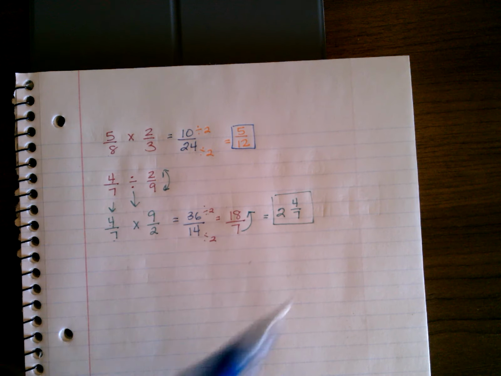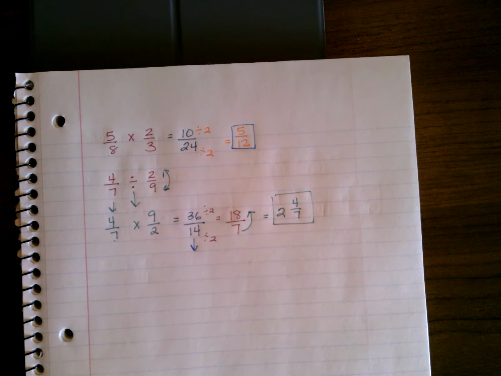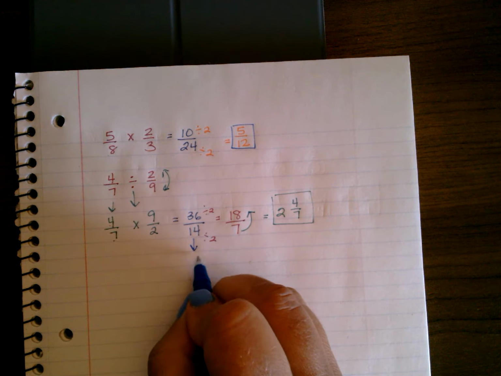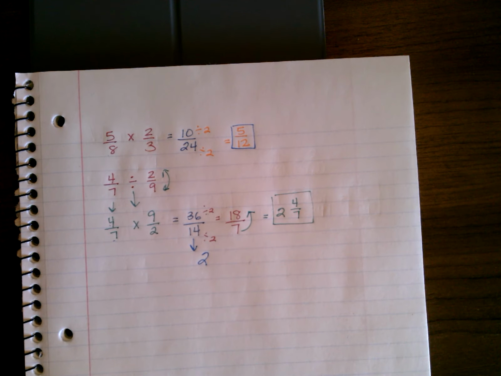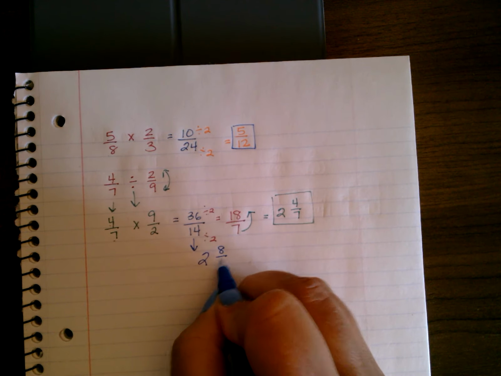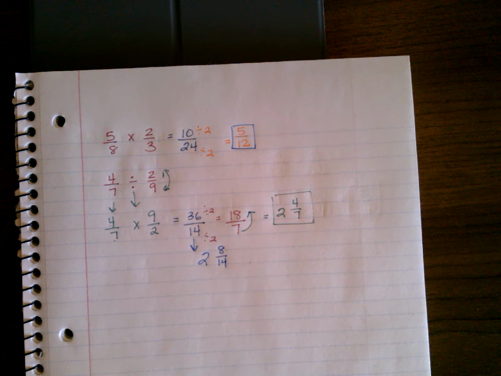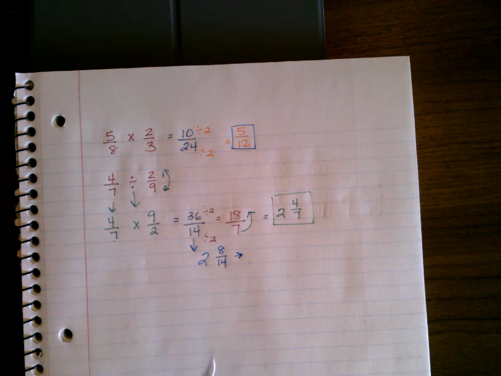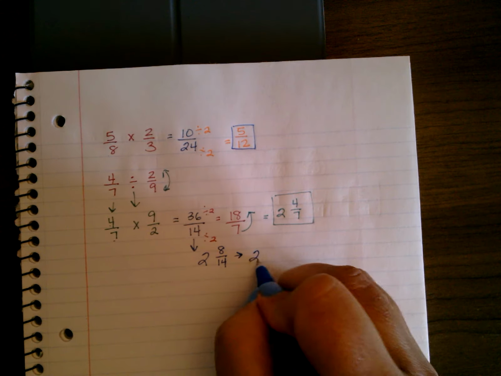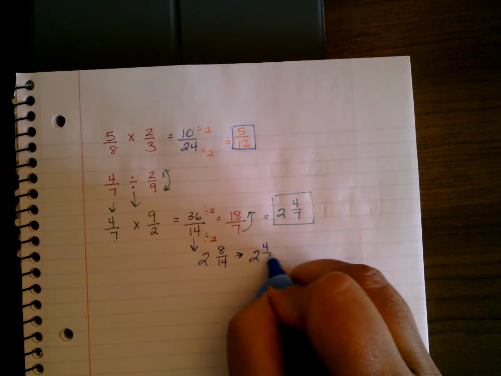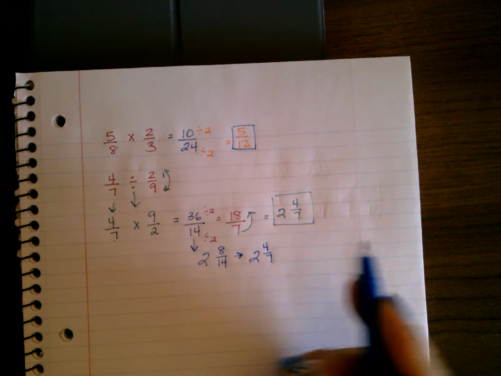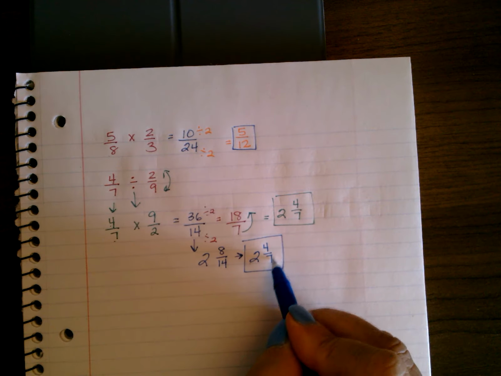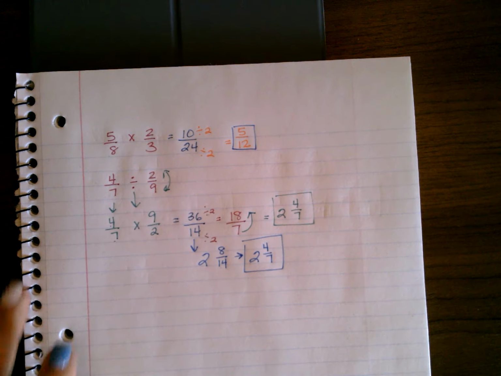If you want to just go directly from here to here, 14 goes into 36 2 times with 8 left over. I am still not done. I would have to simplify. These are both, again, even numbers. So 2 goes in there 4 times. 2 goes in there 7 times. Now there isn't a number that goes into 4 and 7, so these fractions are the simplest.